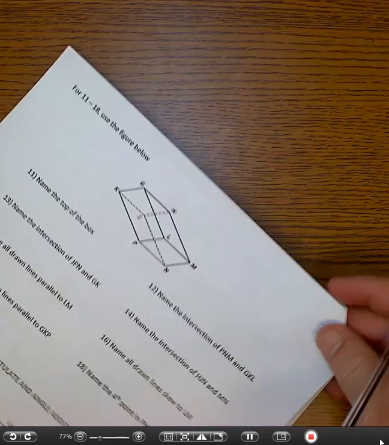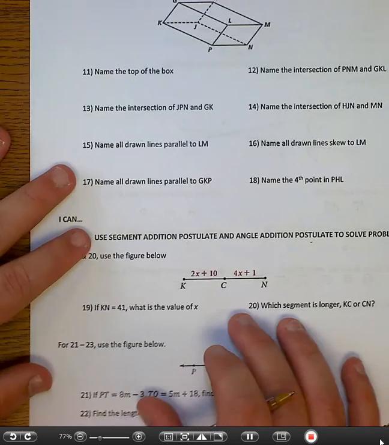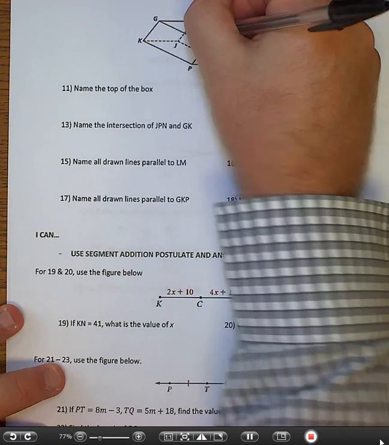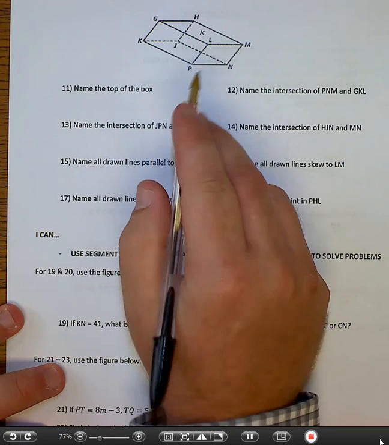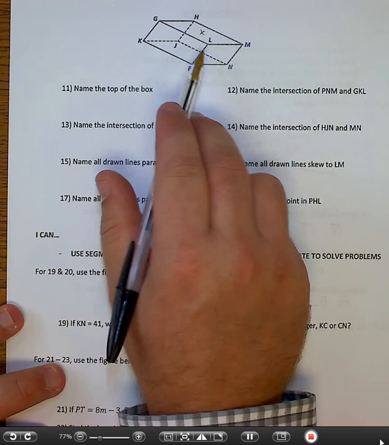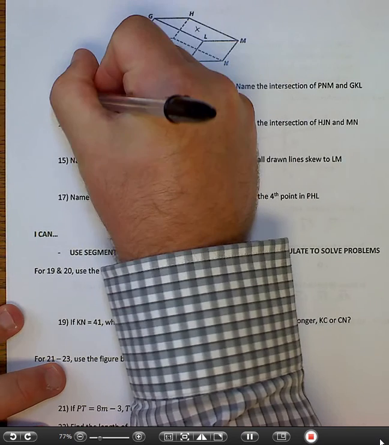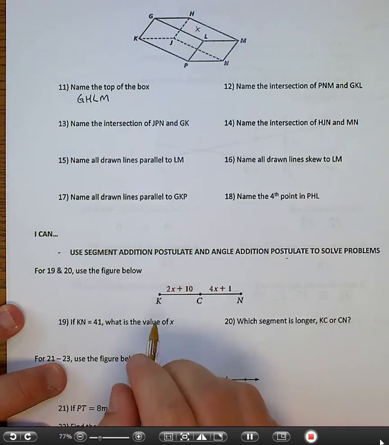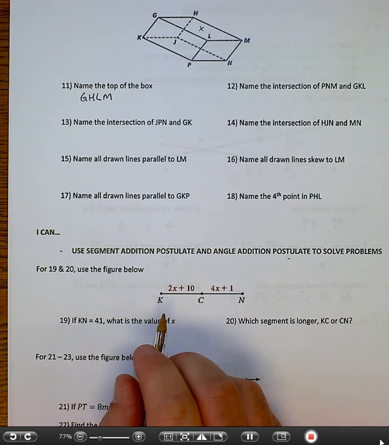11 through 18, and then we'll be done with this first video. So name the top of the box. I'm going to call the top of the box here. So any 3 letters from the top, so G, H, L. And if you want to include the last one, M. Okay, so top of the box, there you go.